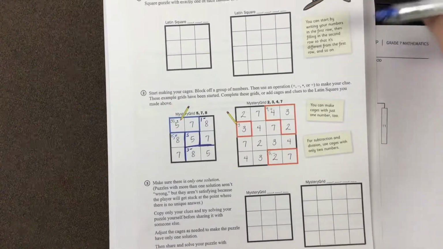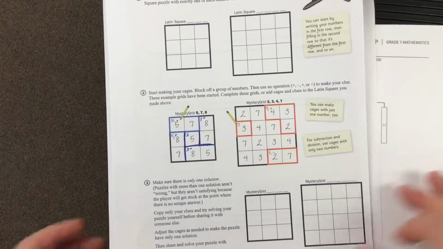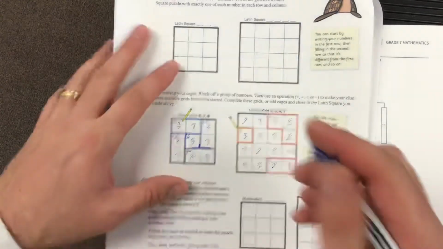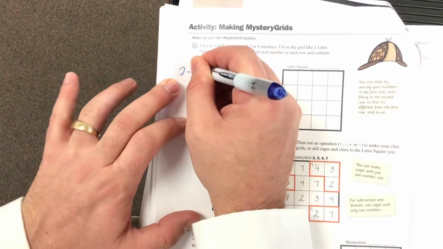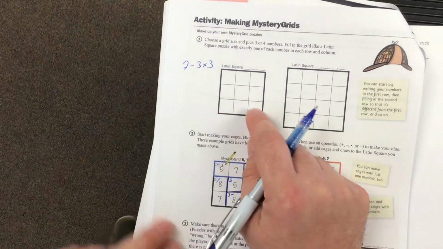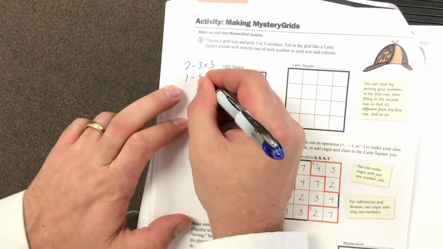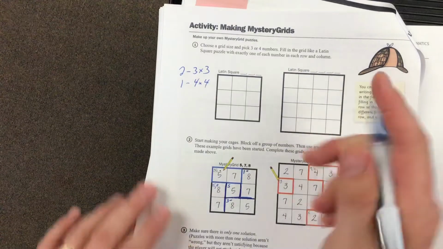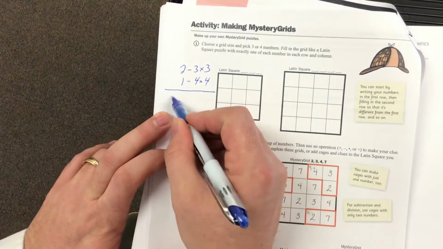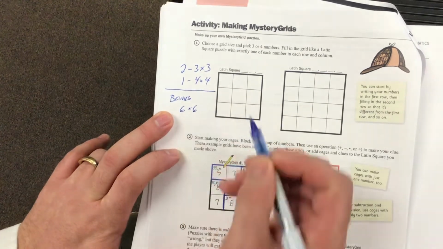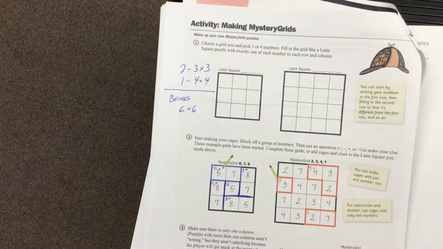All right, so here are going to be your directions. And you might need to do it on a different sheet of paper. You're going to make 2 3x3s, like this. And you're going to make 1 4x4, like this. And if you want a chance for bonus, I'll let you do a 6x6 to earn some bonus points.